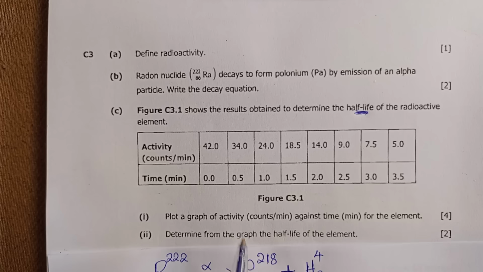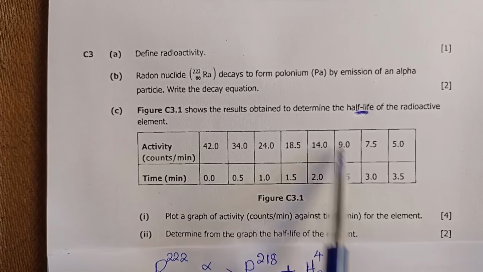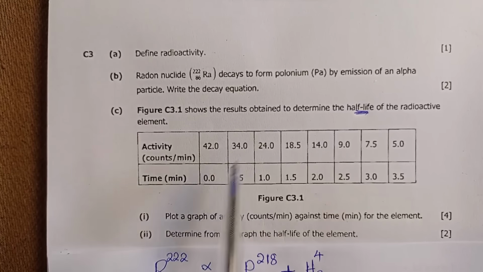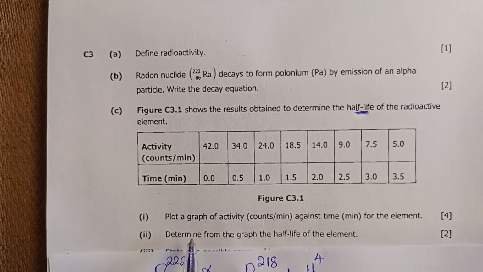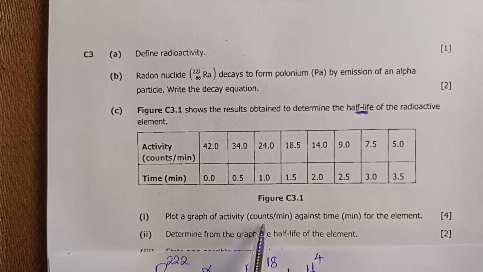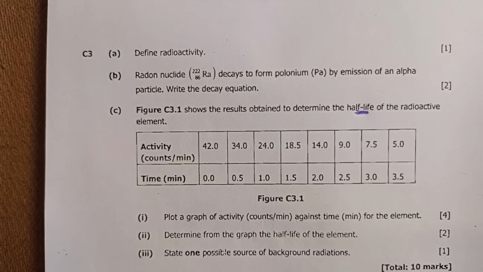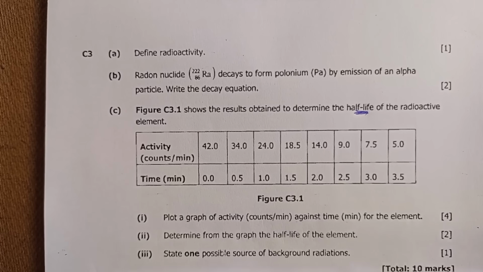So going back to the question now, this is the figure that is showing the results obtained to determine the half-life of the radioactive element. The first question is saying, plot a graph of activity, which is counts per minute, against time, which is in minutes, for the element. You are given 4 marks for that. So what you are supposed to do now is get your graph. So I believe you've got a graph.